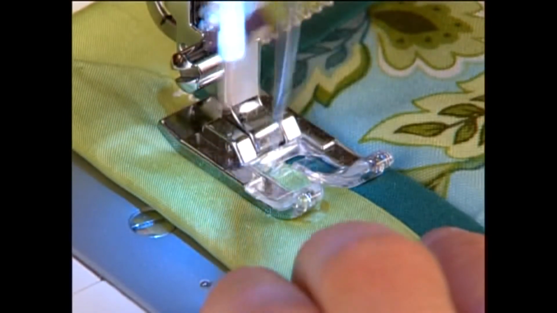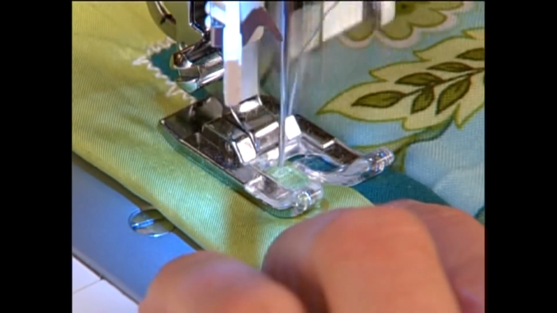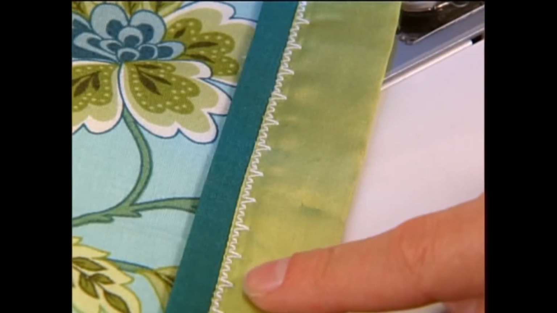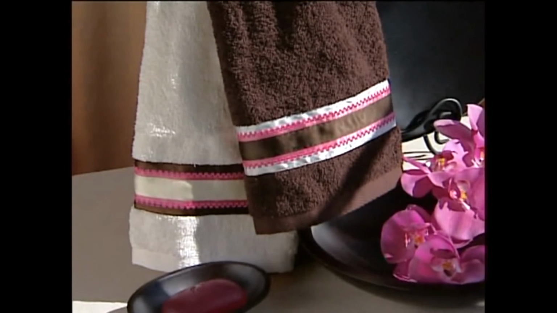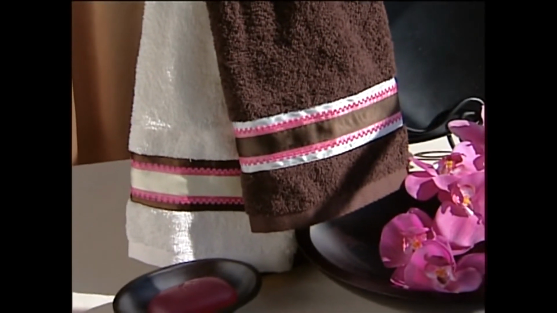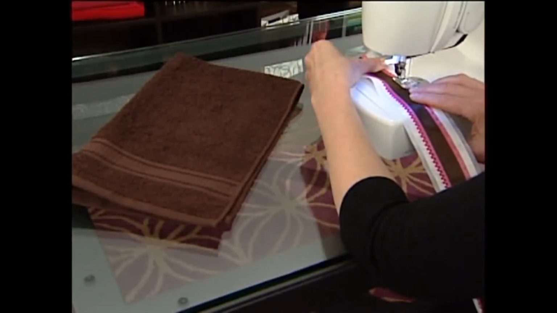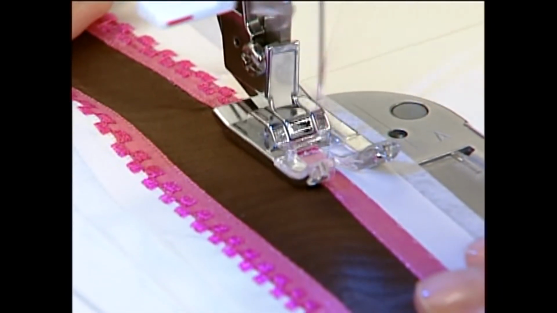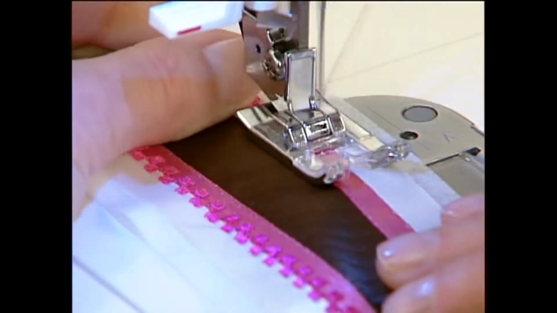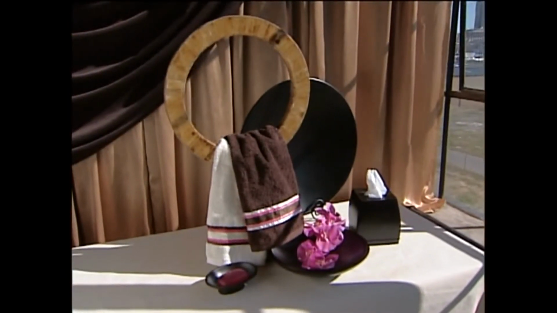By using a heavier weight thread, like 12-weight cotton or top stitching thread, you can apply beautiful texture to your stitching. Just be sure to use a larger size needle so the thread will pass freely through it. You can also stitch over various types of ribbons and trims. Try a polyester or rayon thread for the stitches to have a nice sheen. Sew directly over the trim or sew along each side of the trim, depending on the effect you want to achieve.